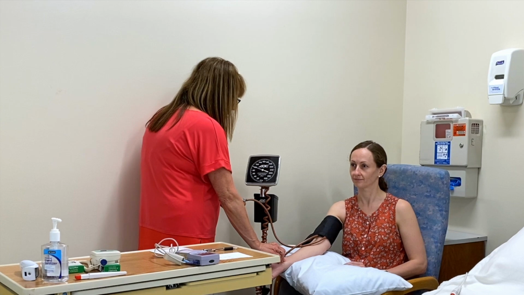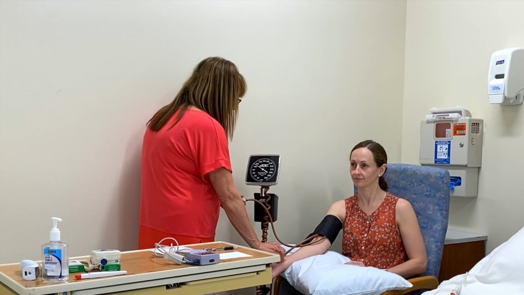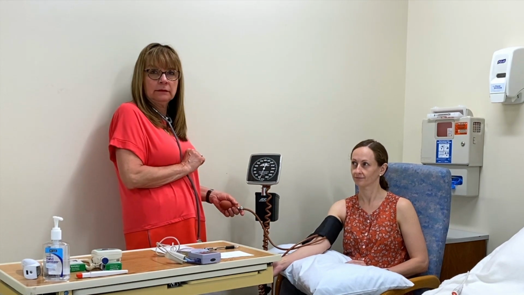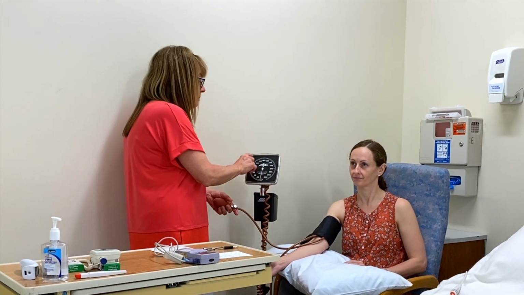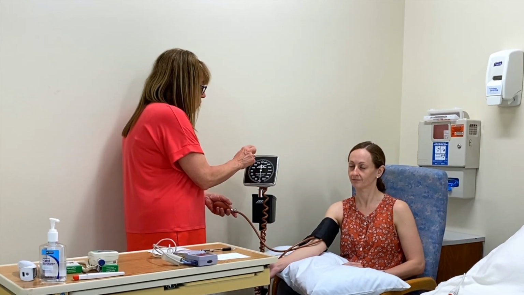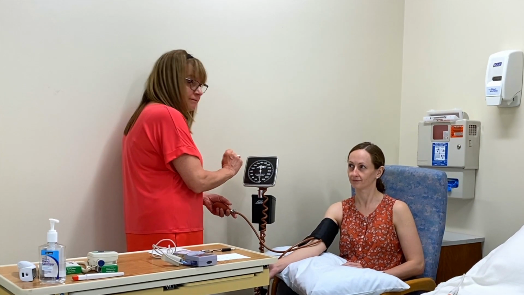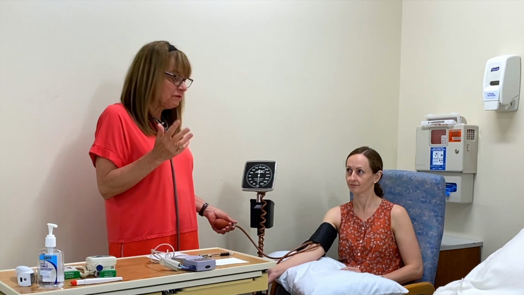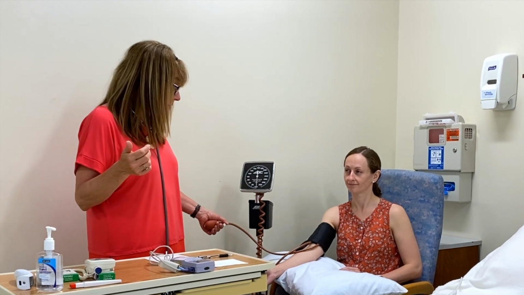And when I no longer feel her blood pressure anymore, I'm going to let it go. I no longer felt it at 110. So I'm going to pump it 30 above, up to 140. Okay? Now, why do we do this? So that we don't overinflate this tourniquet. Above 160, 180, it is uncomfortable and it hurts patients.